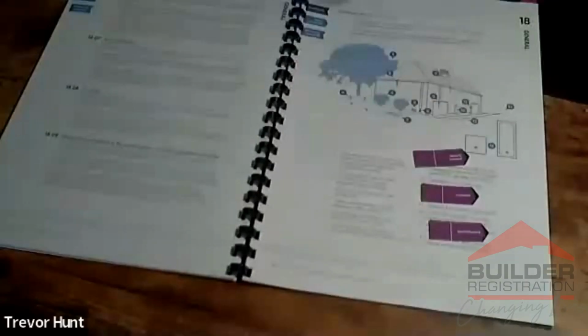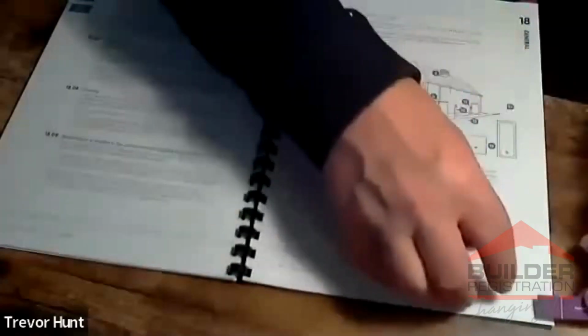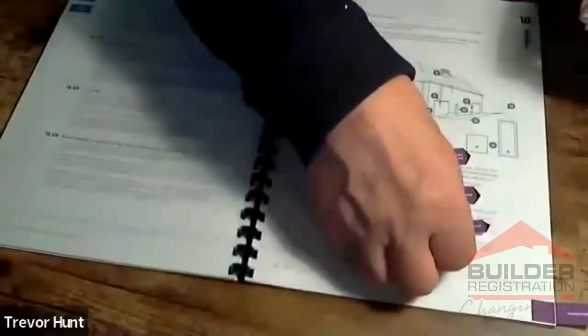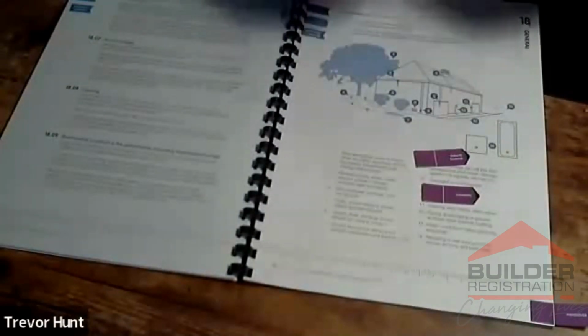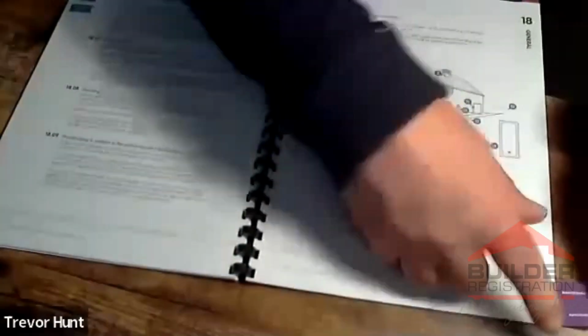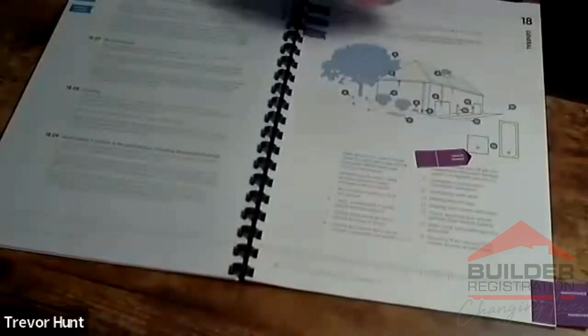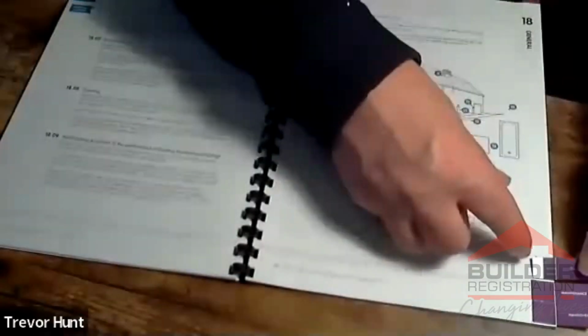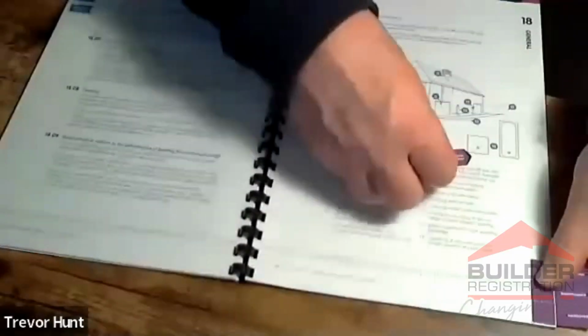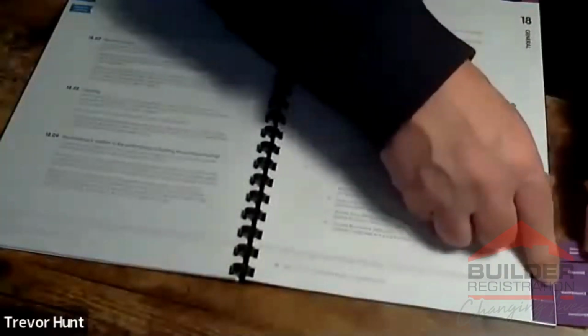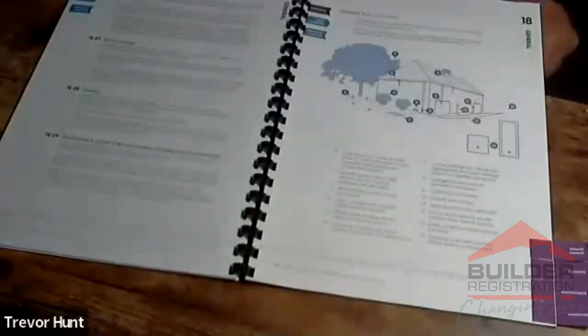Starting down the bottom corner and working my way up. So 4 tabs. I've got handover. I've got maintenance. All this is on page 67. I've got cleaning. And I've got termite damage. So 4 tabs to start off on page 67.